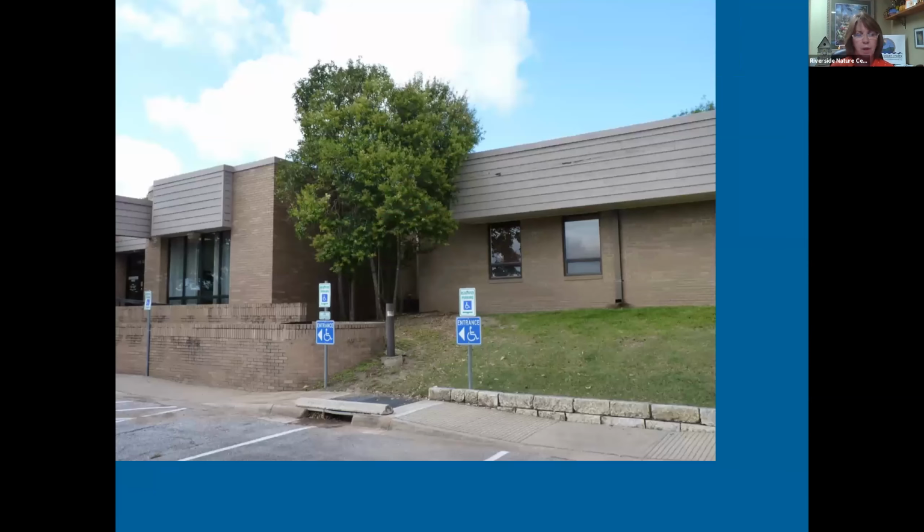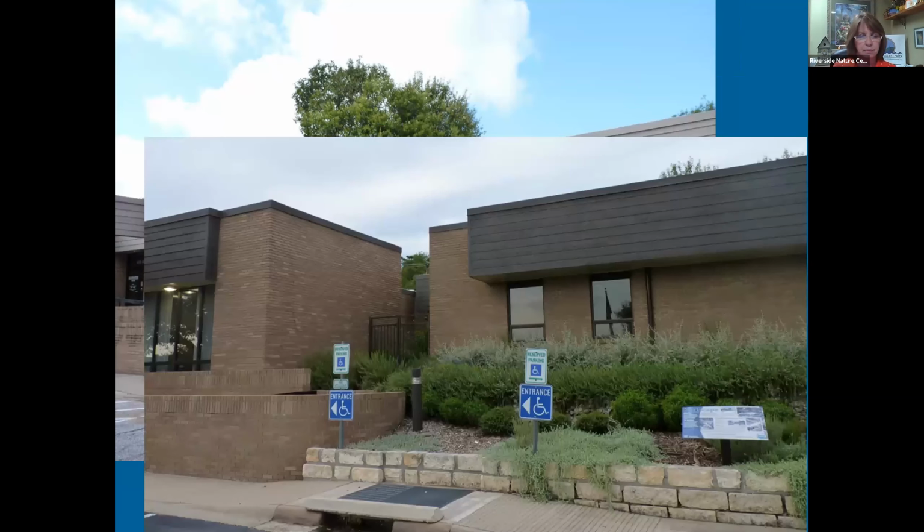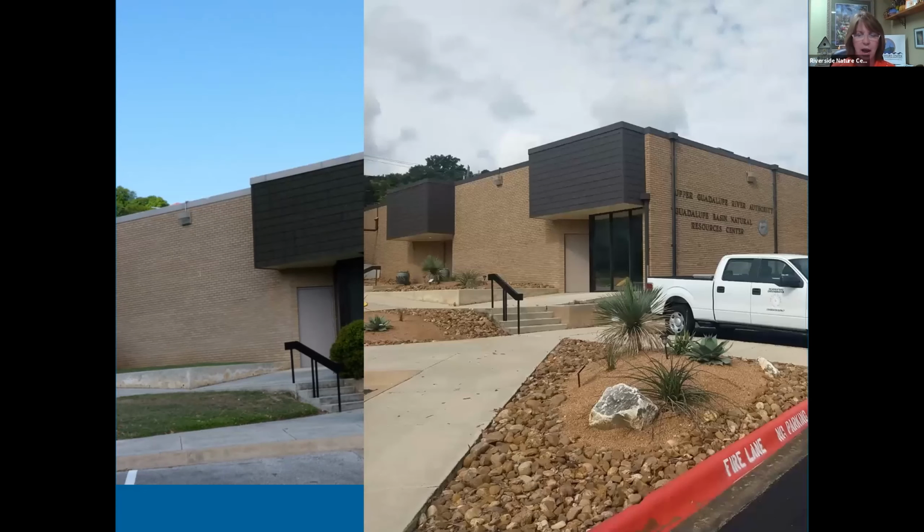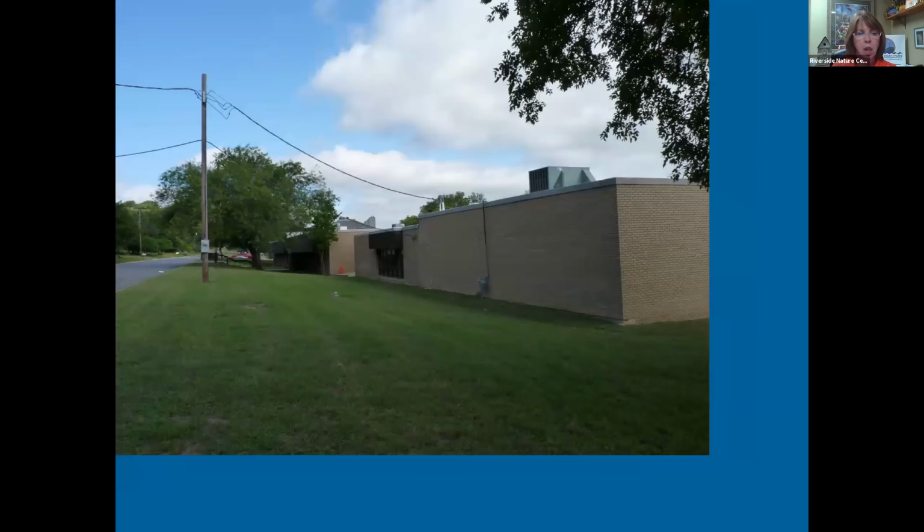So in the parking lot before, and then after, with a little modification there and some xeriscaping. Going down on the left-hand side of the front entrance. And then now over to the side, you can see the typical use of boxwoods, and no longer. Now we're getting into, as I said earlier, some xeriscaping. This is along Lehman Street, down along the back end of the building.